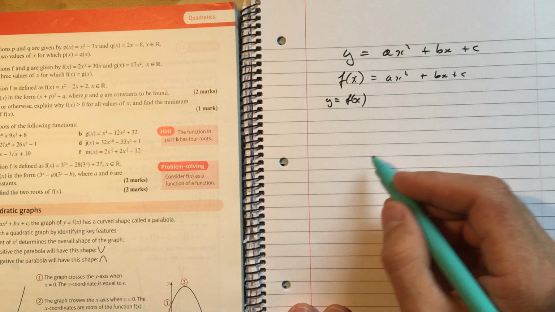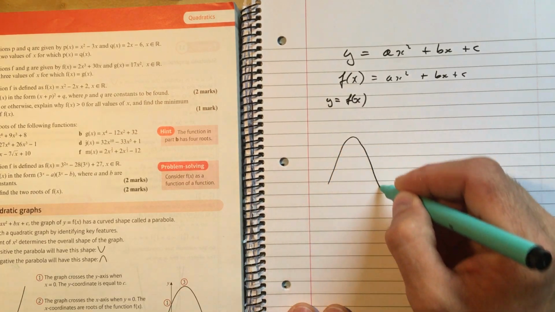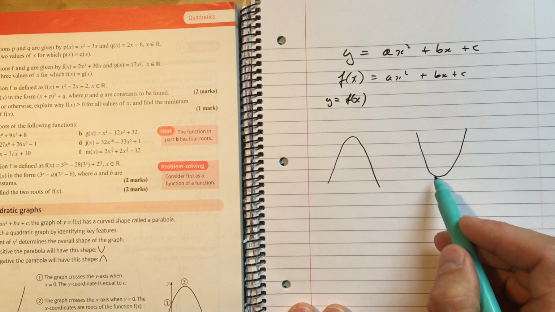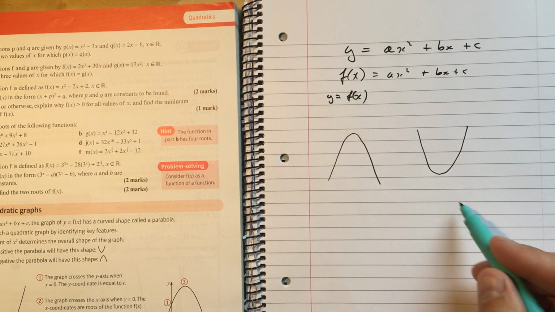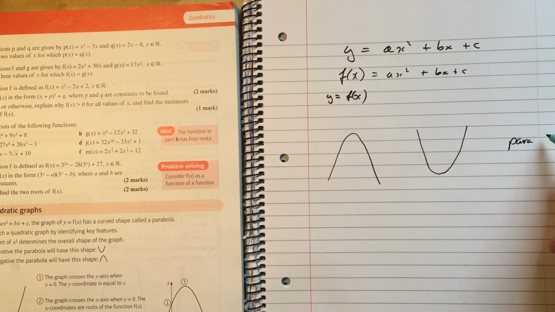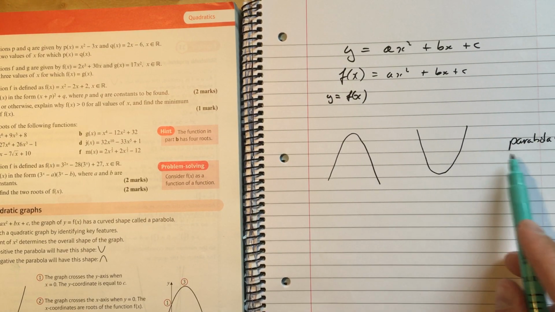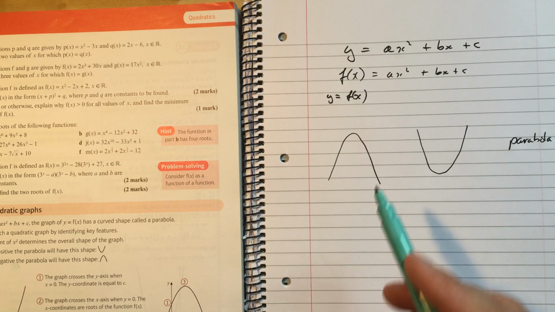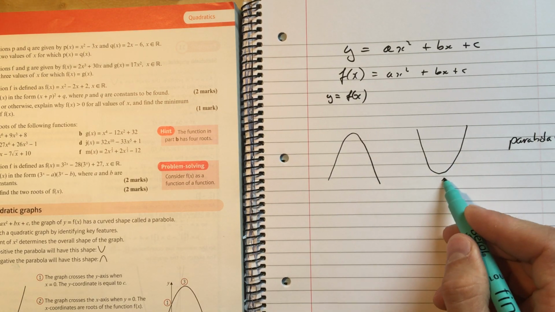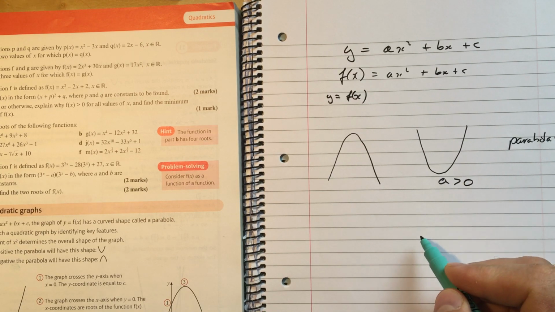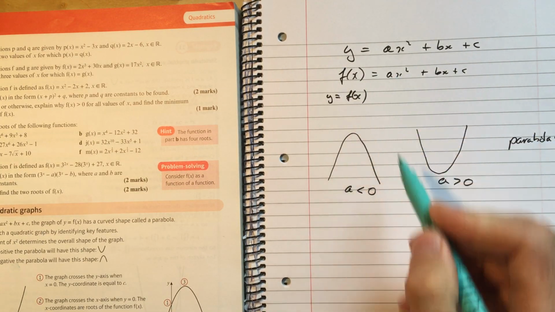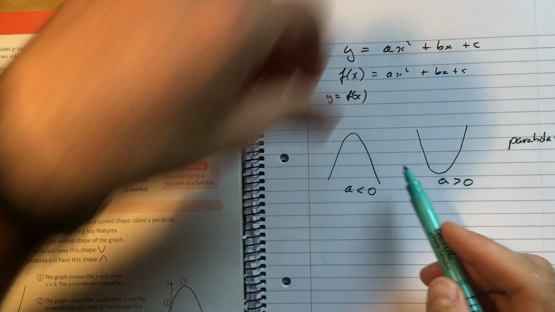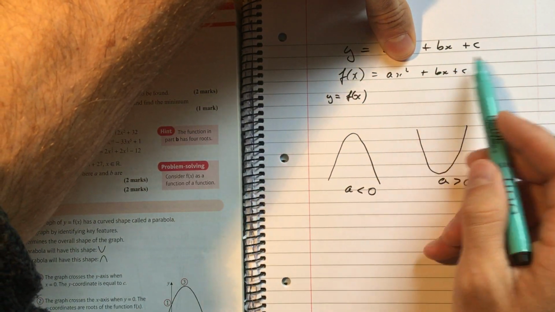If we have something like that, we're going to get either this shape or this shape, a U shape or an upside down U shape, or if you like, an N shape. They're called parabolas. The kind of U shape that we get here is a parabolic shape, it's a parabola. And you get this one if the coefficient of x squared is positive, you get this one if the coefficient of x squared is negative. If the coefficient of x squared is equal to 0, then you don't have a quadratic. That term would vanish and you'd have a linear term, okay?